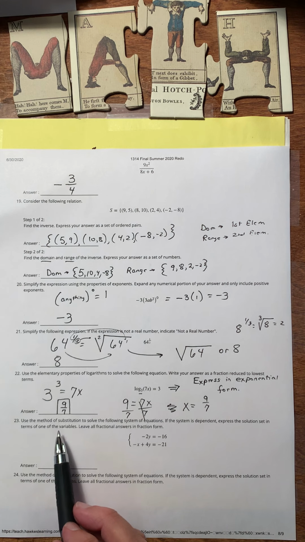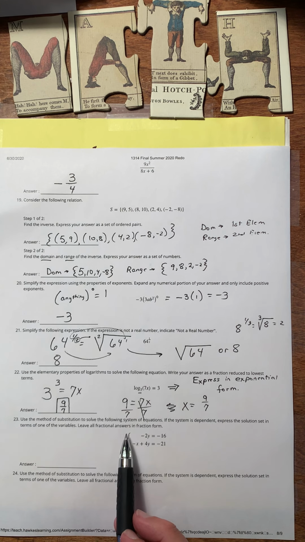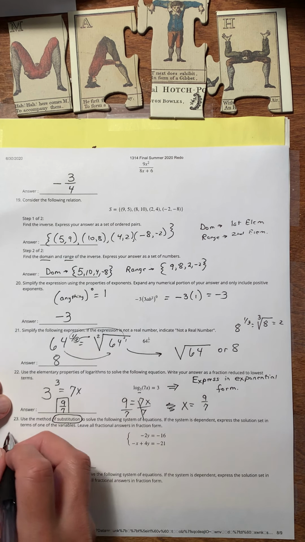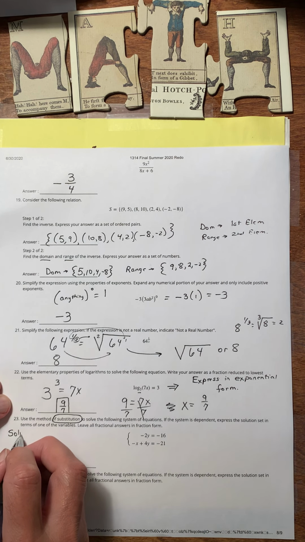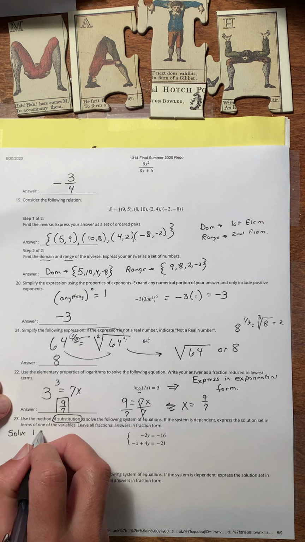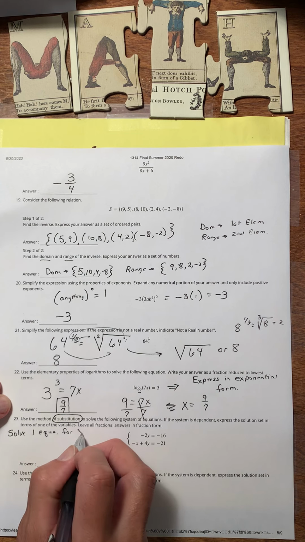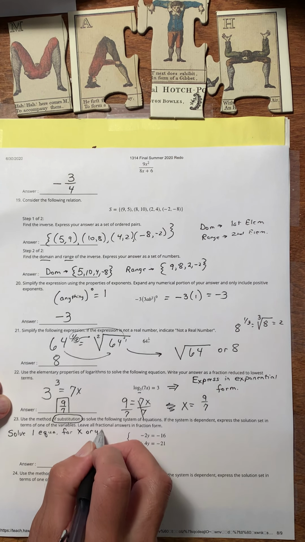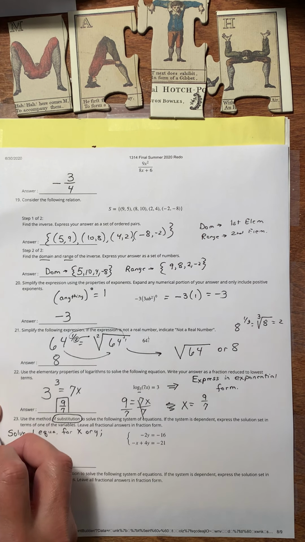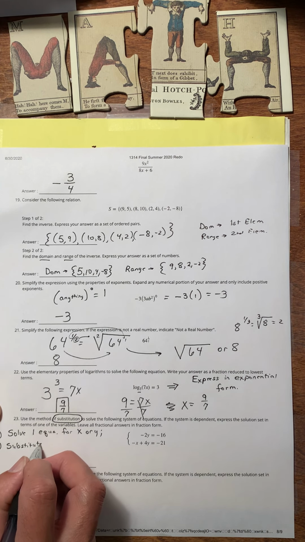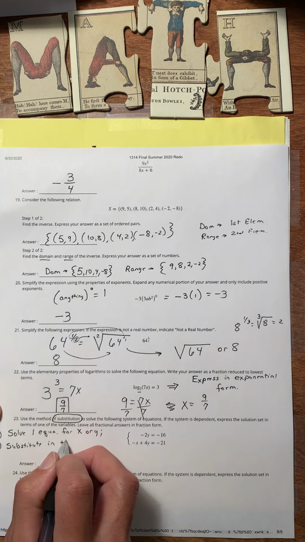All right, use the method of substitution to solve the following system of equations. If I use the method of substitution, what that means is solve one equation for x or for y, and then substitute in the other equation.